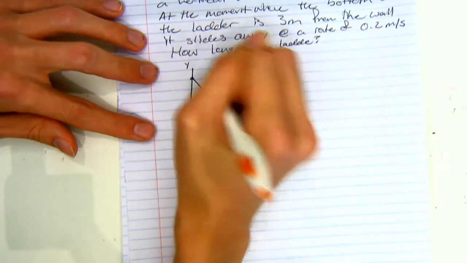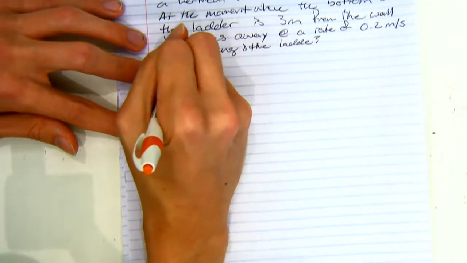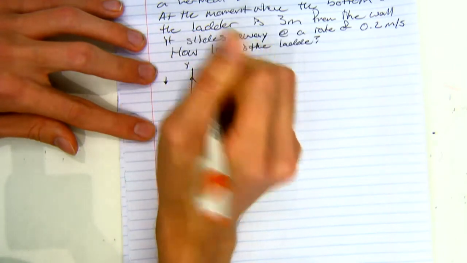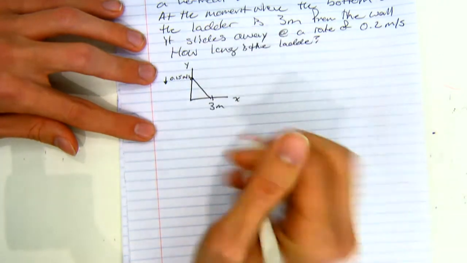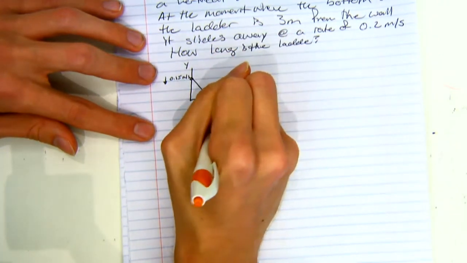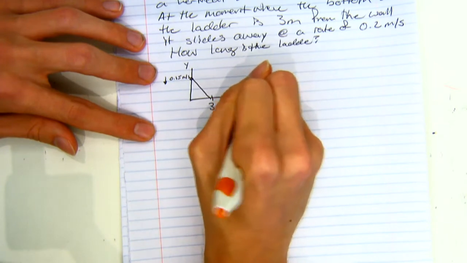And we know at this point up here, the top of the ladder is moving down a vertical wall at a rate of 0.15 meters per second. And over here, we're going to be moving away from the wall at 0.2 meters per second.